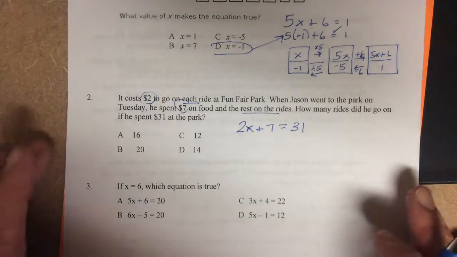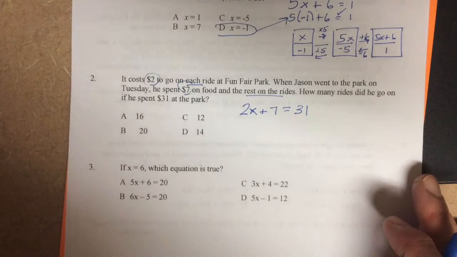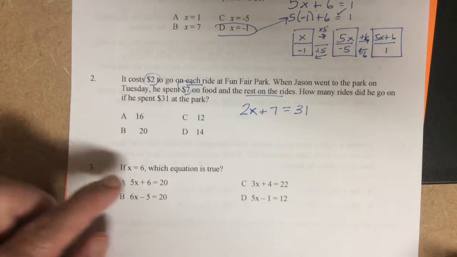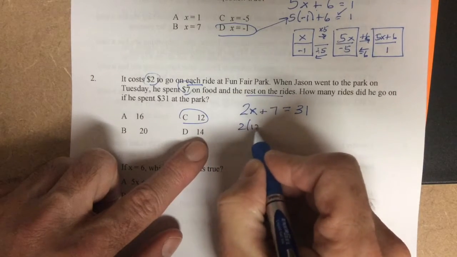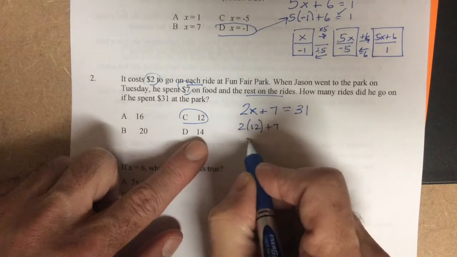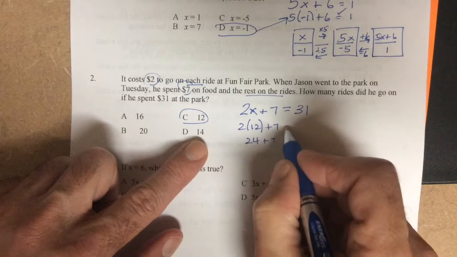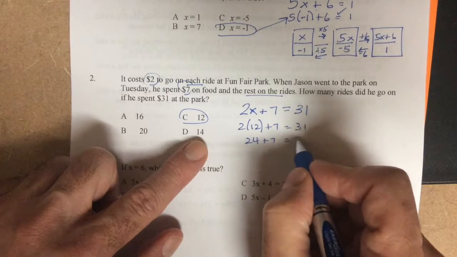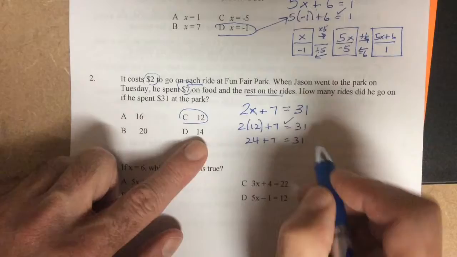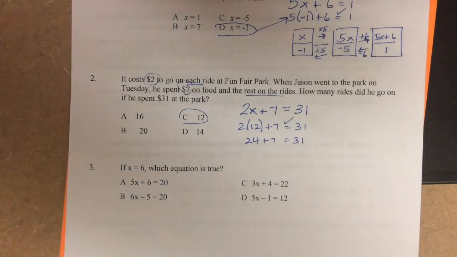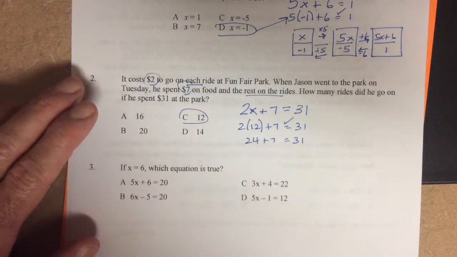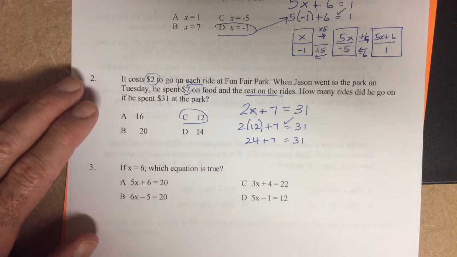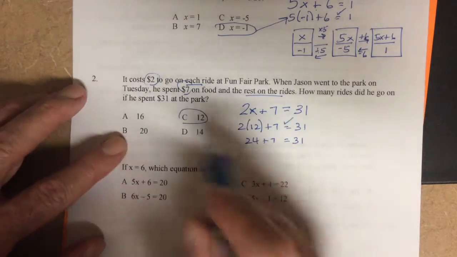So maybe the difficult thing was getting the equation down. But once you solve it, I'm just going to go ahead and plug in: 2 times 12 is 24 plus 7 does equal 31. I want you to go ahead and use the system I showed you to solve it, but you could check each answer to see how many rides he went on. Correct answer was C.